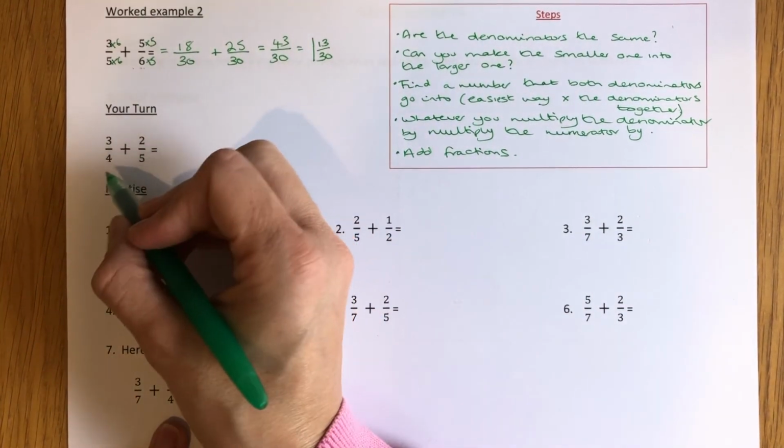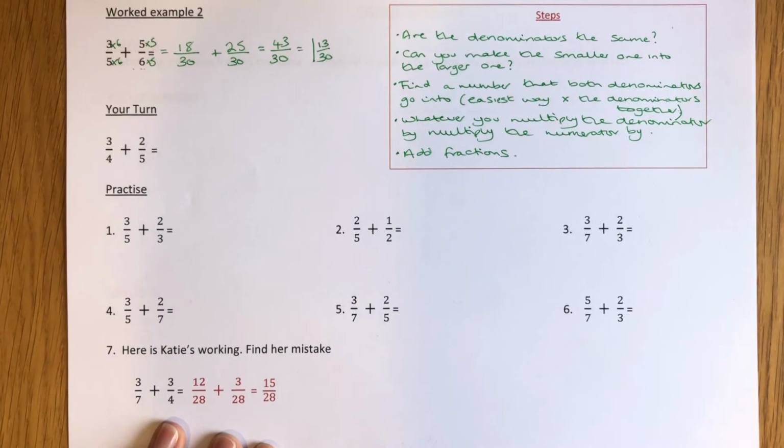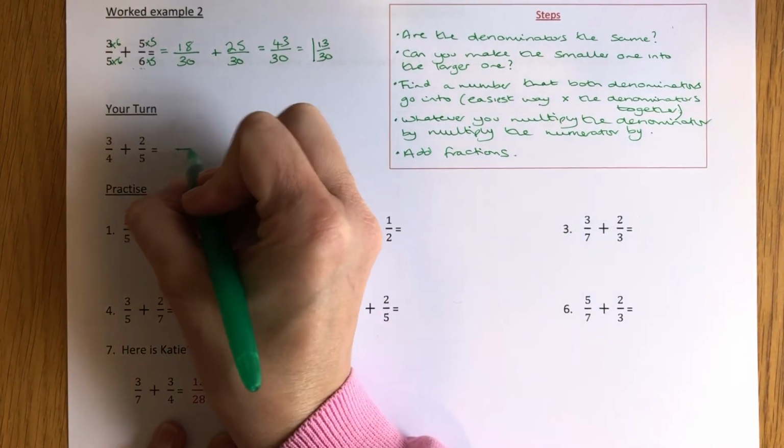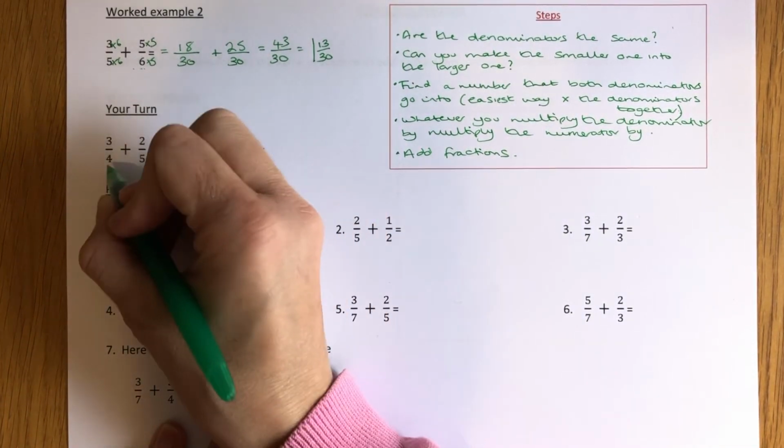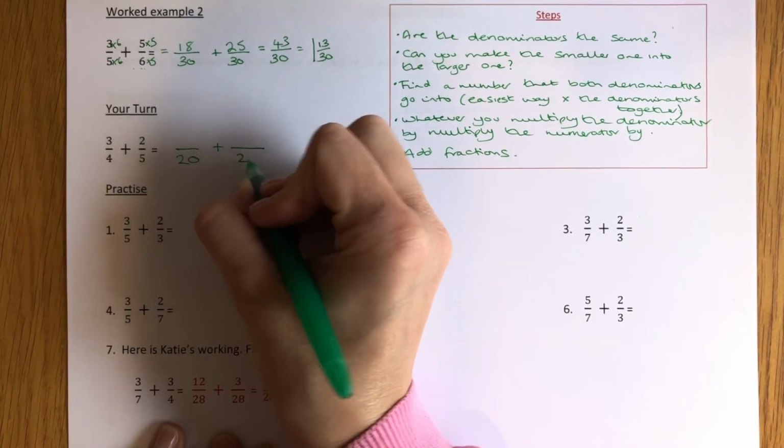Okay. Are the denominators the same? No. Can you make 4 into 5 by multiplying? No. Let's find a number then that 4 and 5 both go into. I'm going to times them together and I get 20.